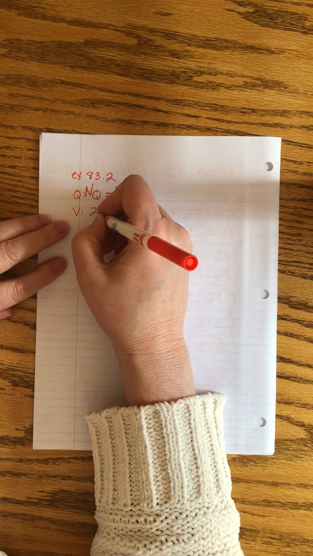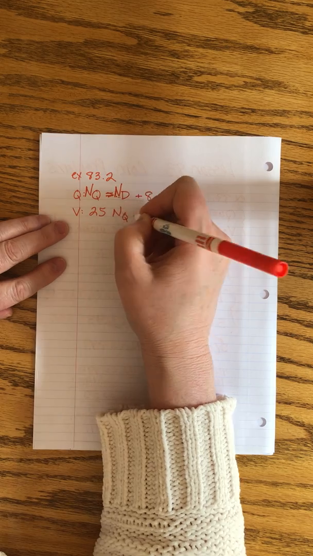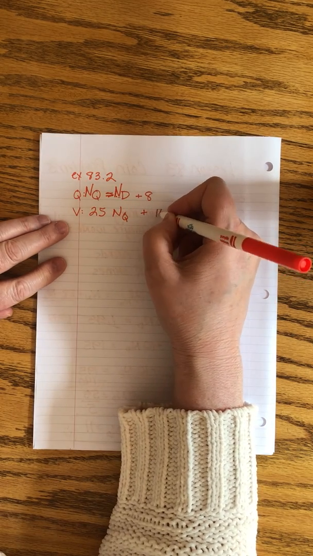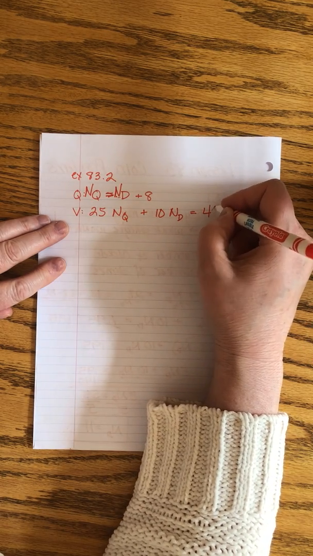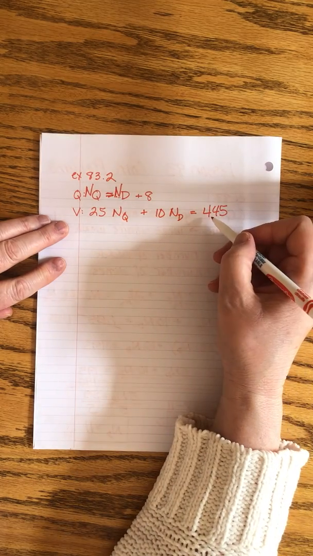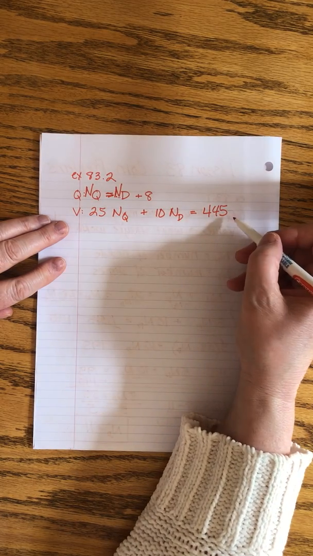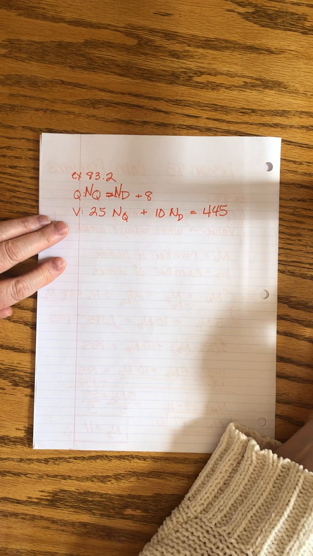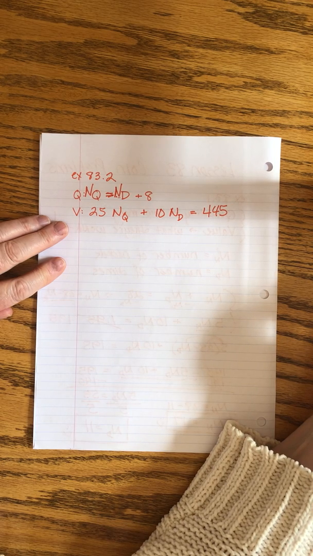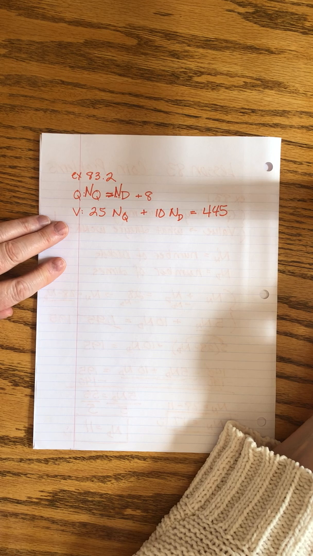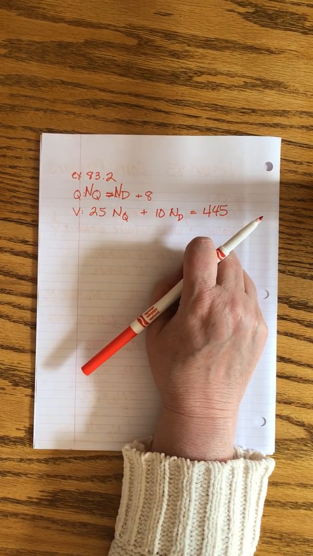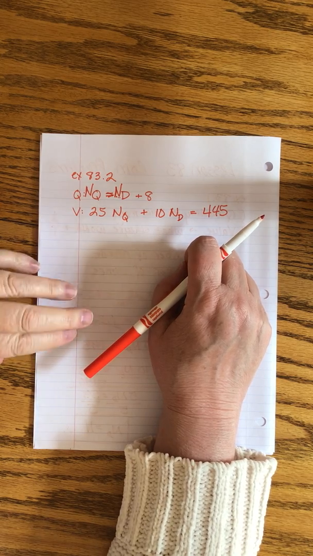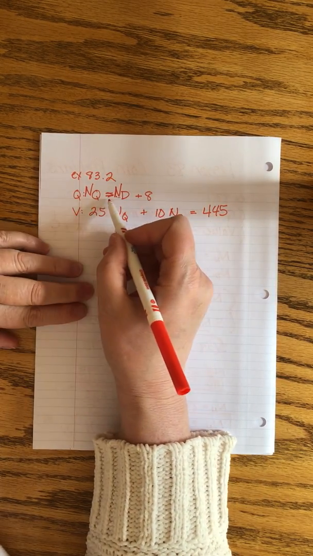So 25 times the number of quarters, because quarters are worth 25 cents, plus 10 times the number of dimes equals 445 cents. I changed it from a dollar amount with the cents. Okay. Looks good. Now, I should have used substitution on this one, but that's okay. We'll substitute again, and then the last one will work for elimination. The way we wrote this equation, it's just perfect, isn't it?